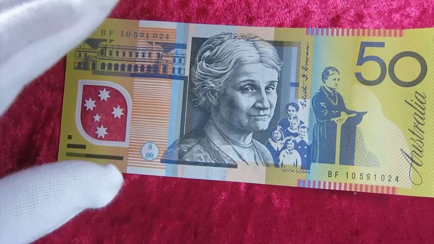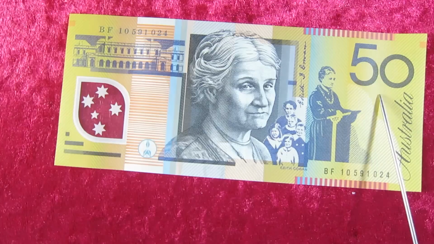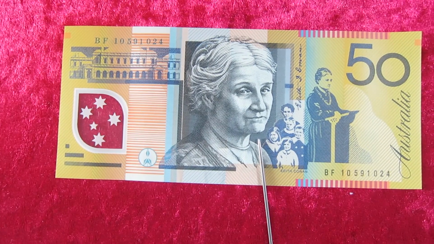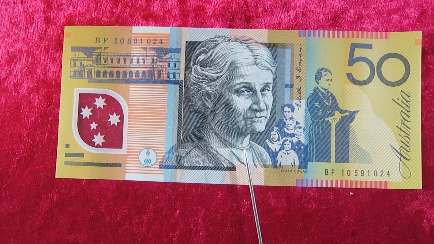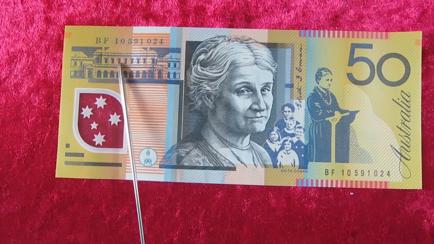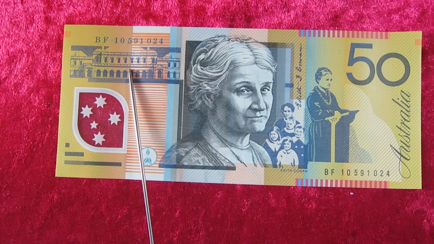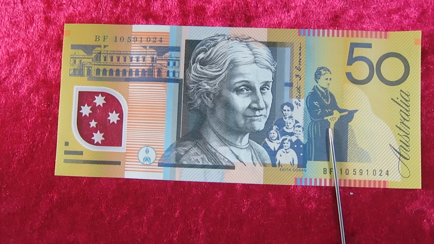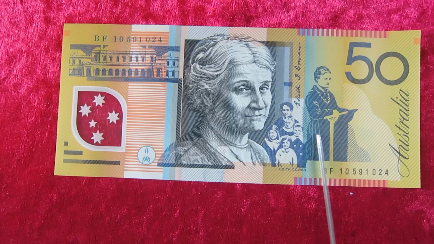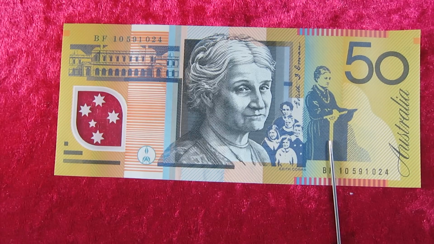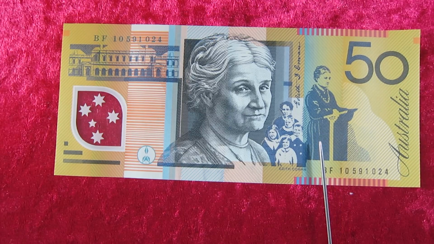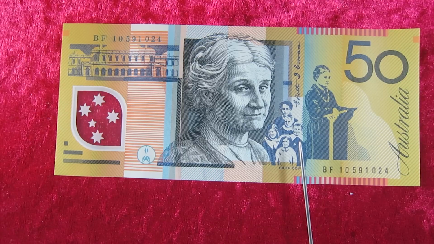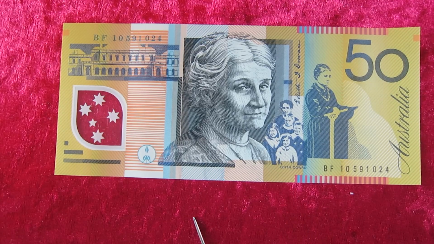And on the other side, we have Dame Edith Cowan. She was the first female member of an Australian Parliament. There's the Western Australian Parliament House in the 1920s when she was an MP. And there's an image of her at the lectern. This represents her frequent public speaking on women's rights and children's welfare issues. And there's also a representation of a foster mother and children who were wards of the state in the 1920s.